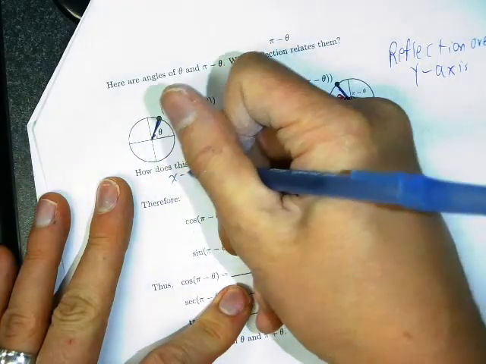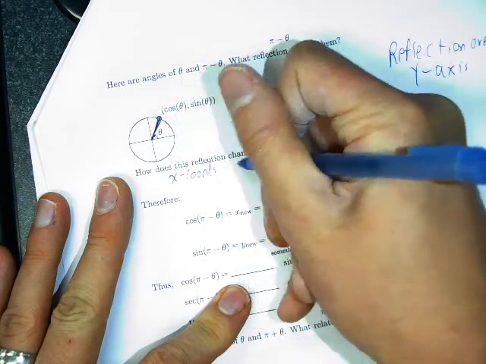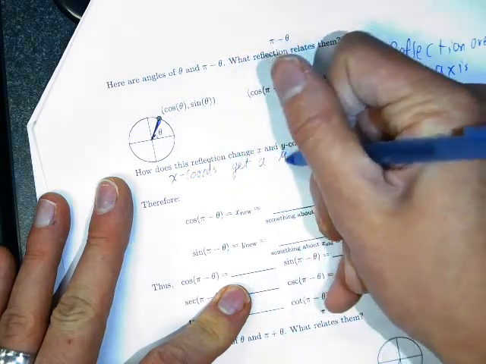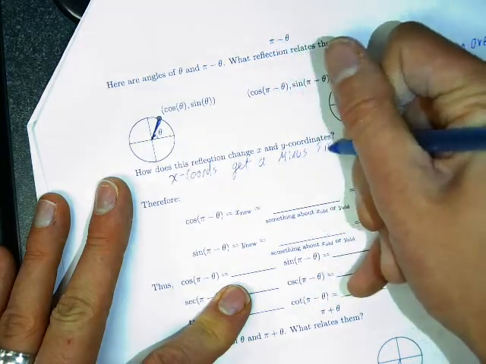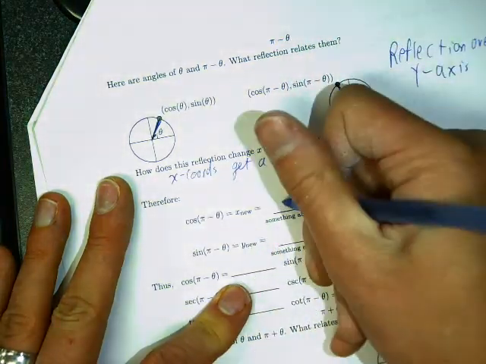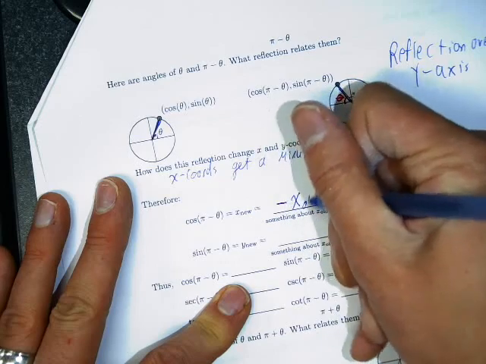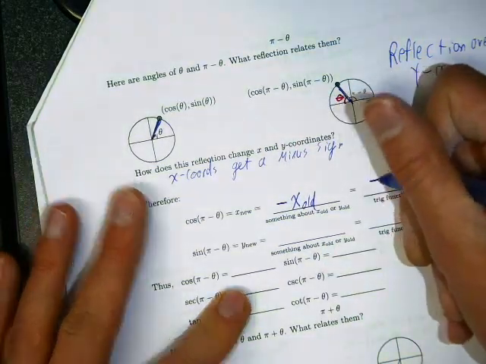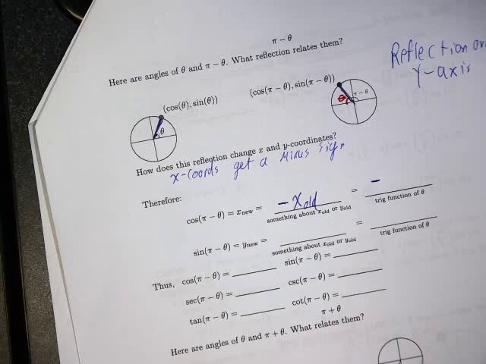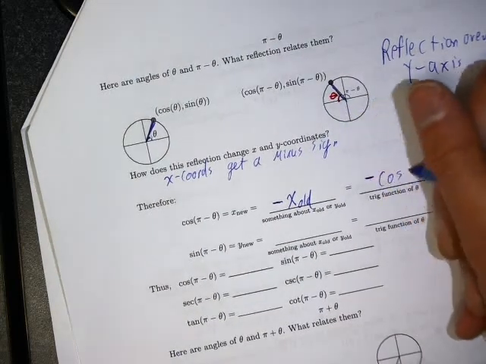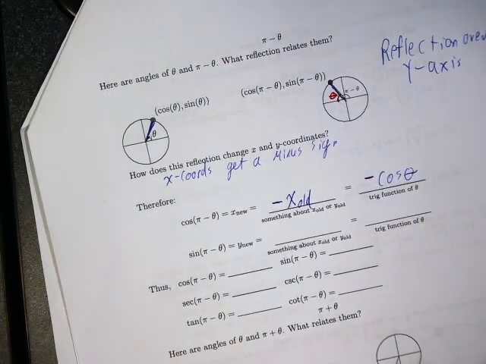So x-coordinates get a minus sign. So the new x-coordinate is exactly negative the old x-coordinate. But what trig function gives you the old x-coordinate? Cosine of theta. So cosine of pi minus theta is the same thing as negative the cosine of theta.